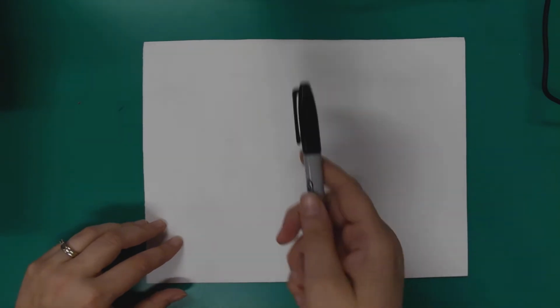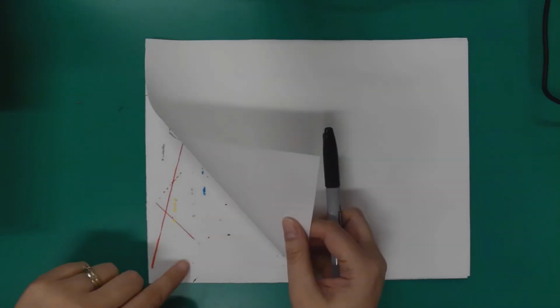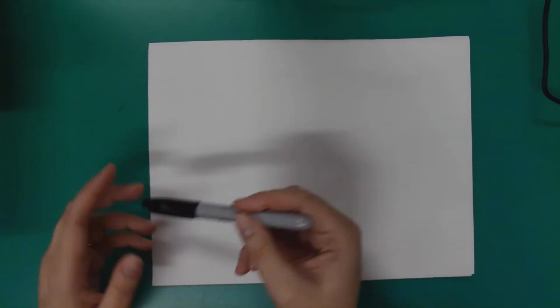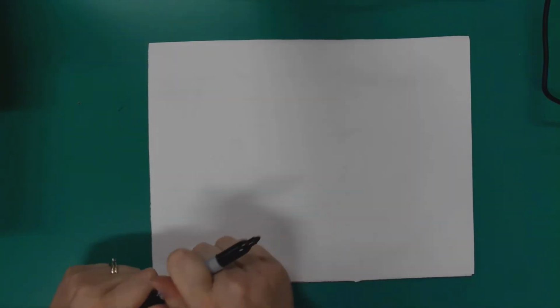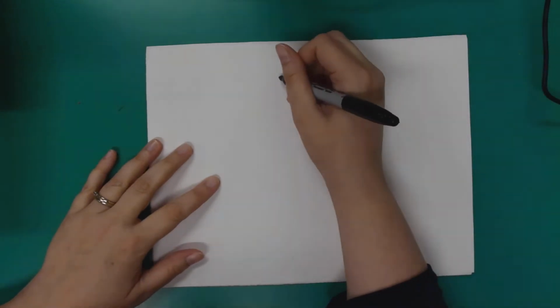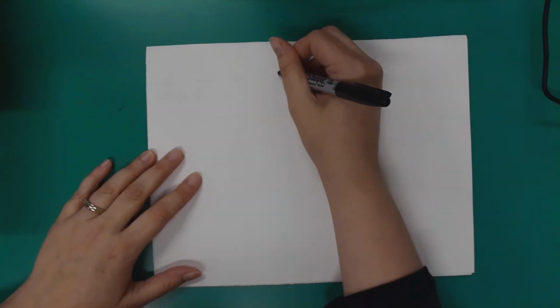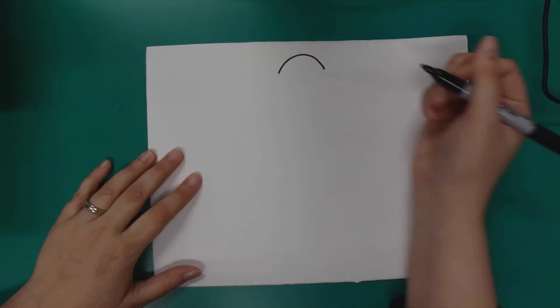I would like for you to start with pencil. I'm going to do it with marker, and I've got my messy sheet underneath. And this is just so you can see it in the camera. So let's start with a basic pumpkin shape. Let's start up here at the top. Remember, our paper is landscape, and we're going to do a curve shape at the top.